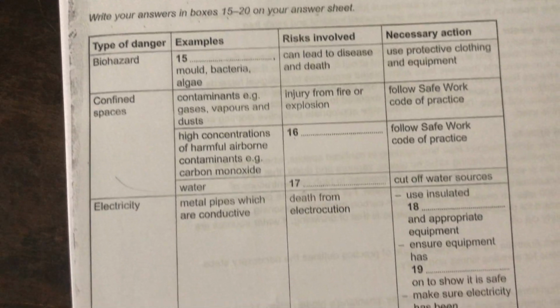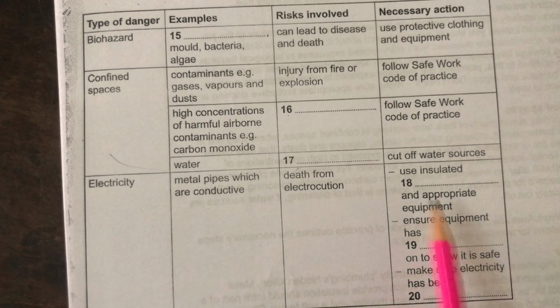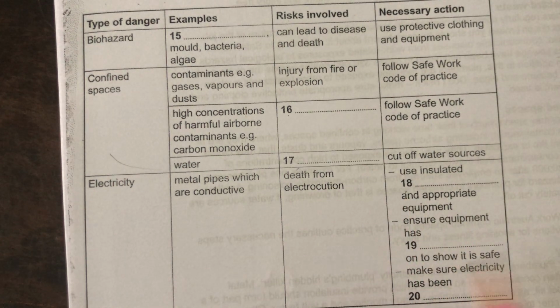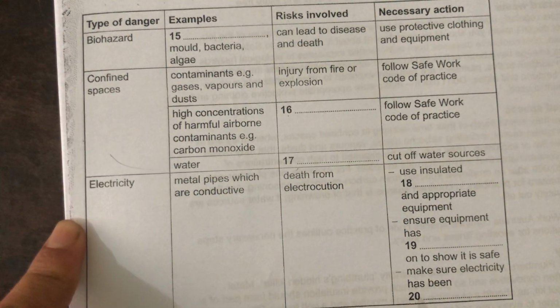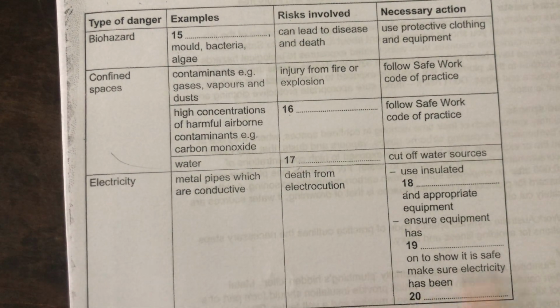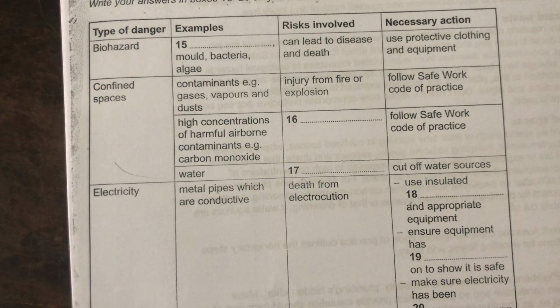In this column we have 3 questions: question number 18, 19 and 20. For 18, 19, 20 we have to find the necessary actions, and which actions are very useful in preventing such types of dangers. So first of all, let's start.